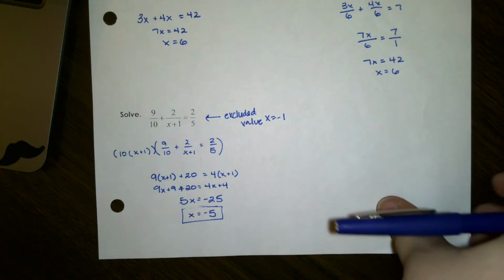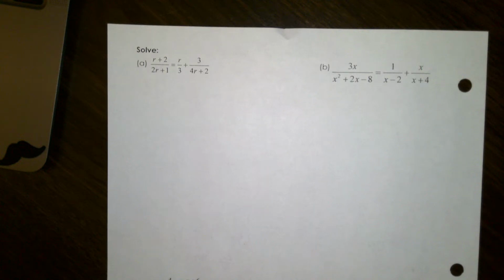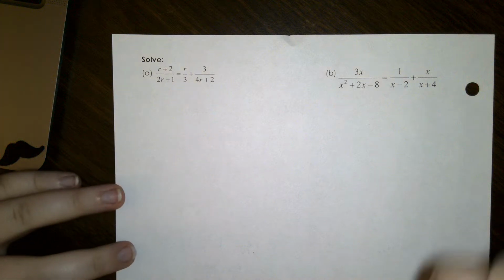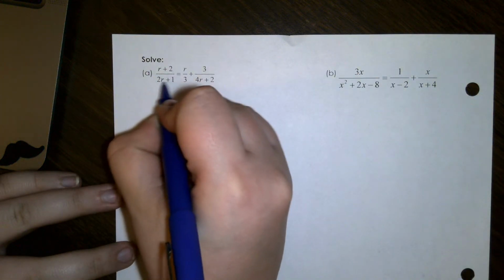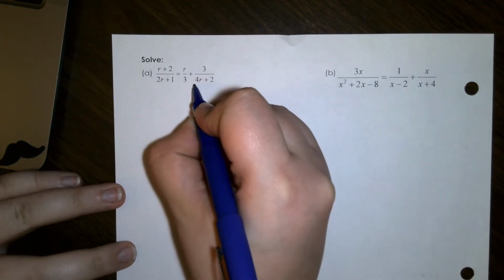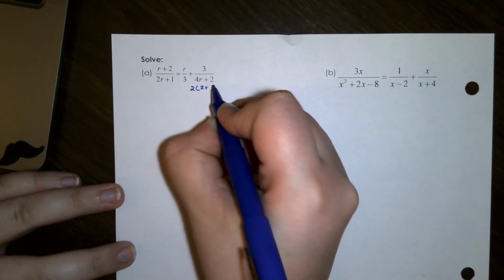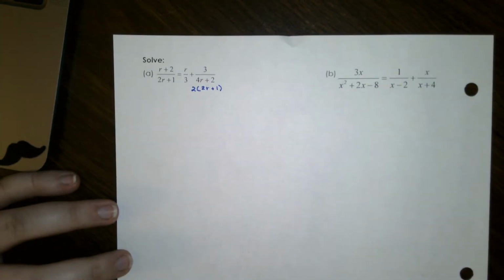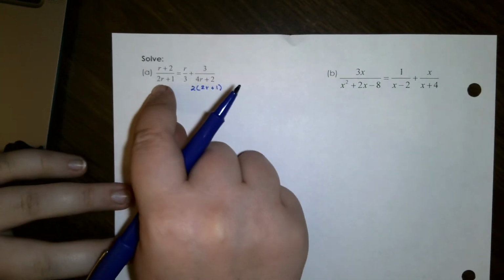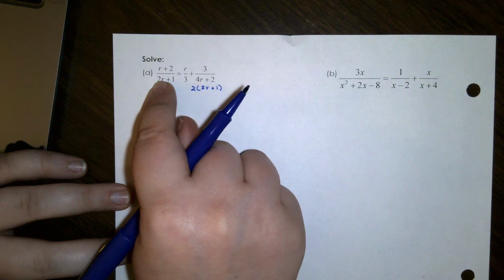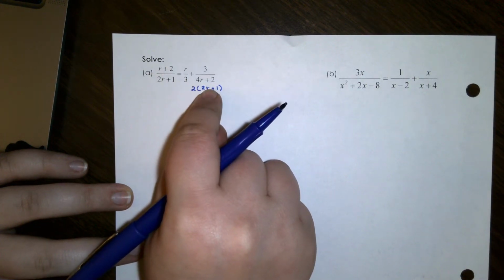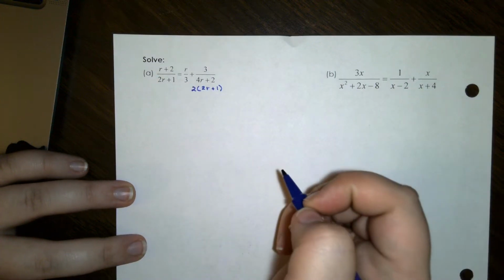Moving on to the next one. I always say factor first so you can see just exactly what you need to multiply by. This one cannot be factored, but over here we could rewrite 4r plus 2 as 2 times 2r plus 1. This now shows me that I only need to multiply this one by 2 and 3, and this one by 2 times 2r plus 1, not by the 4r plus 2.